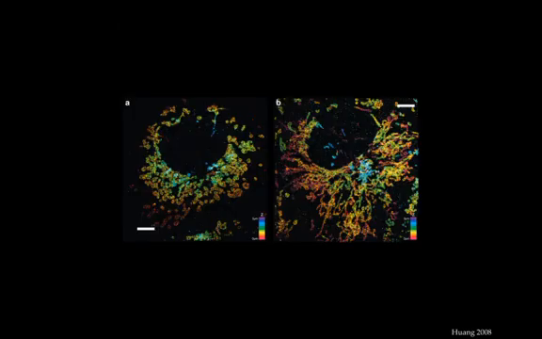Interestingly, they were also able to distinguish cells with overall different mitochondrial morphologies. These probably represent different cell stages. On the right, there's a more elongated tubular network, which is probably associated with interphase. This network breaks apart during mitosis or apoptosis, producing the more globular, blobby mitochondria seen on the left.